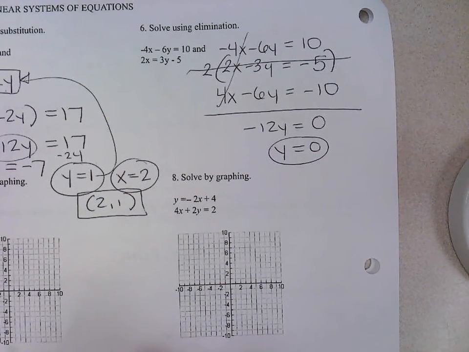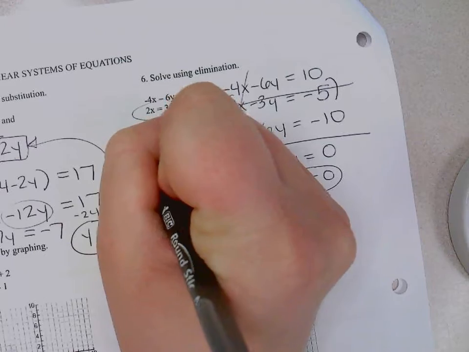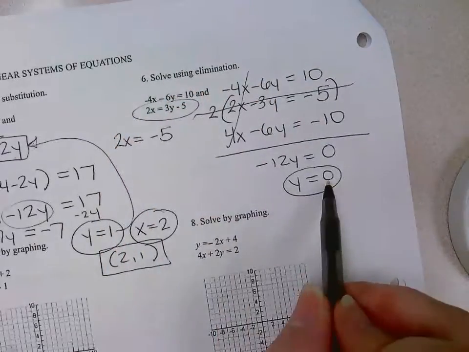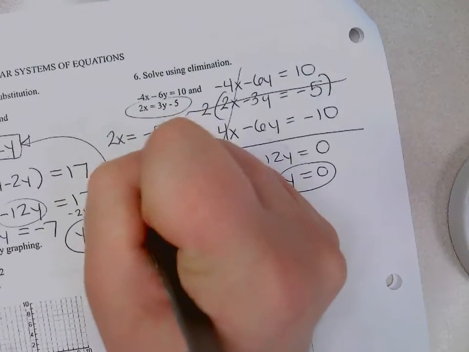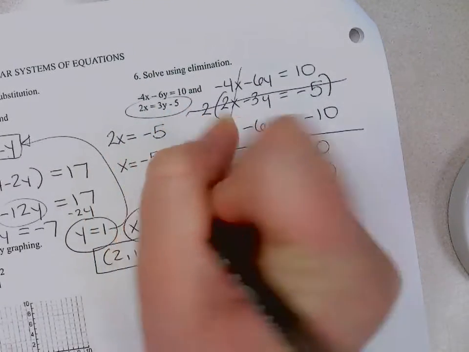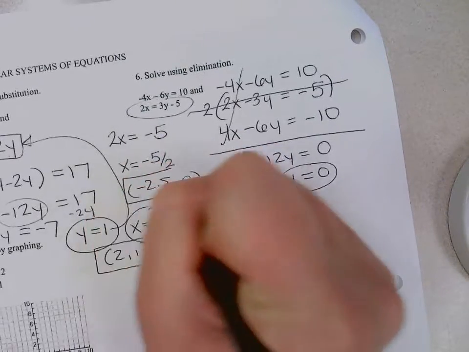So now I need to plug that into one of the equations. So I'm just going to plug it in up here. 2x equals negative 5 because 3 times 0 would just be 0, so negative 5 on this side. Looks like x is negative 5 halves or negative 2.5. Negative 2.5 comma 0 is my final solution.